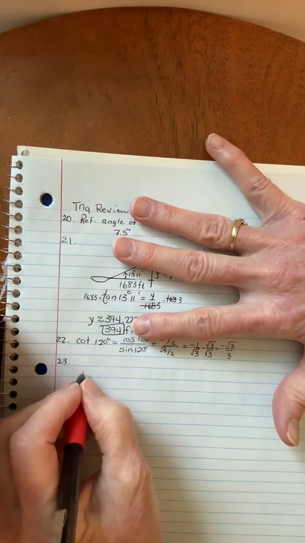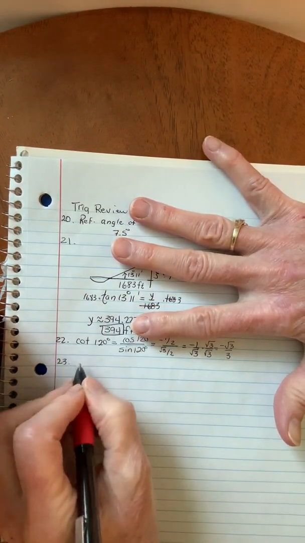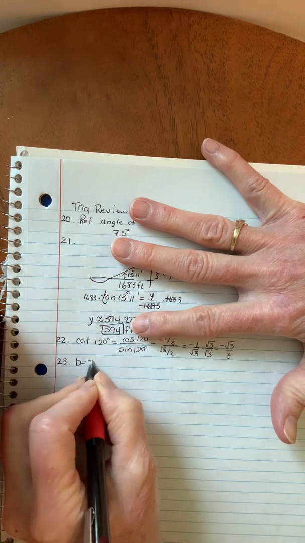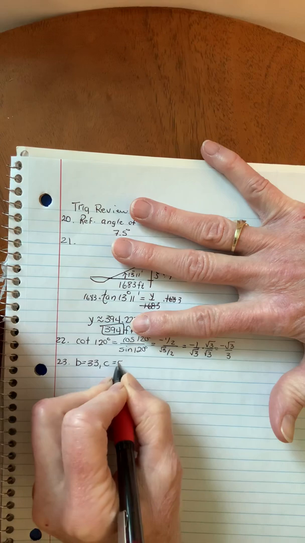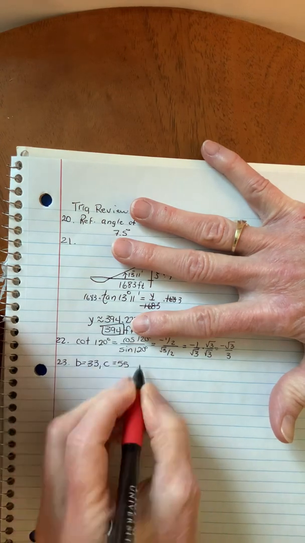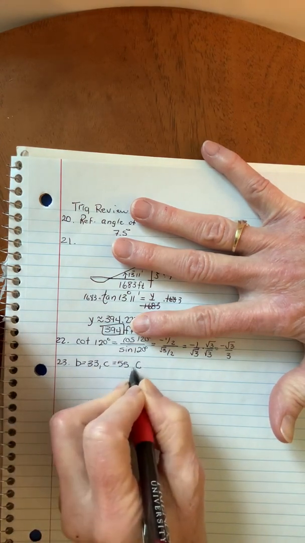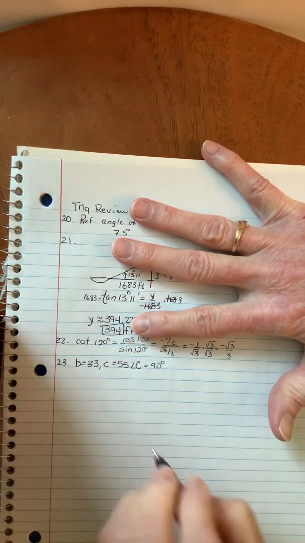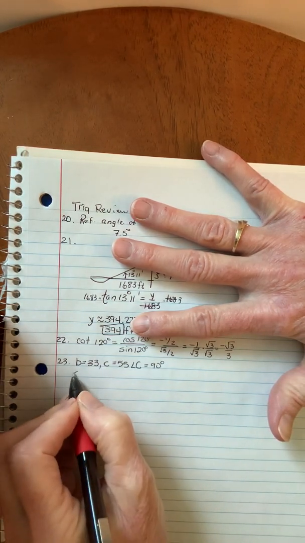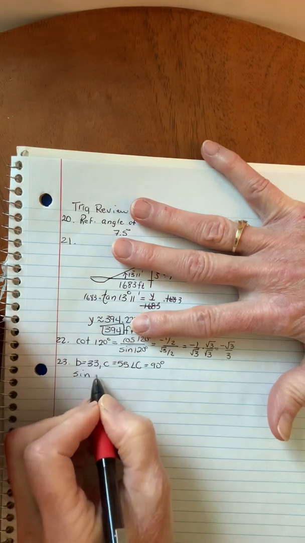So, right triangle, we have B equals 33. We've got C equals 55. A right triangle would give us the C angle is equal to 90. Okay? So let's try to figure out what the sine of A is.